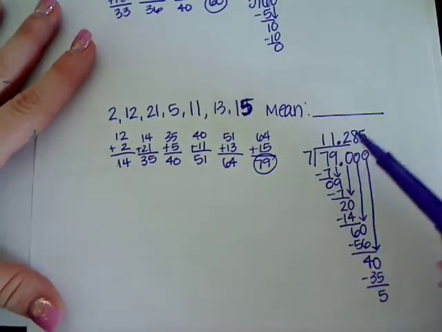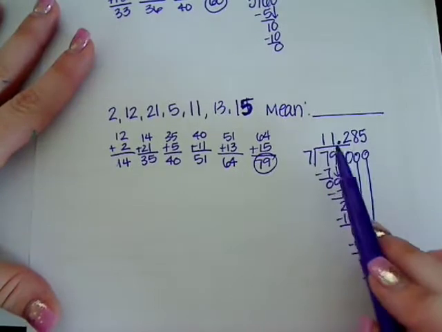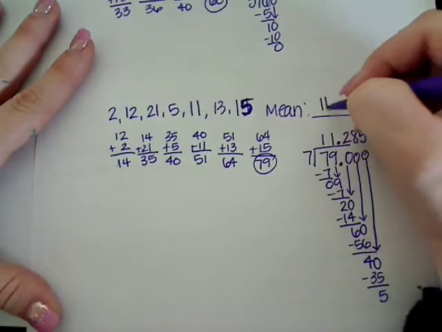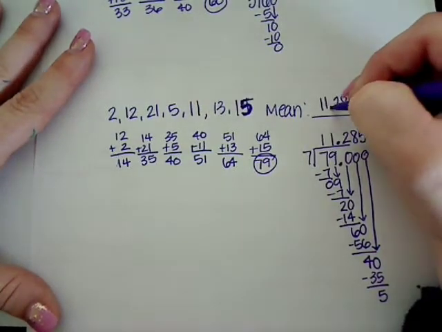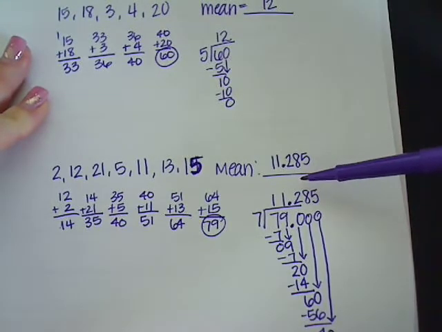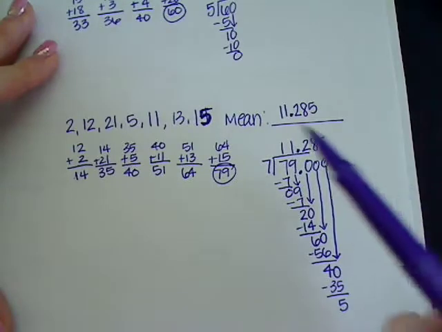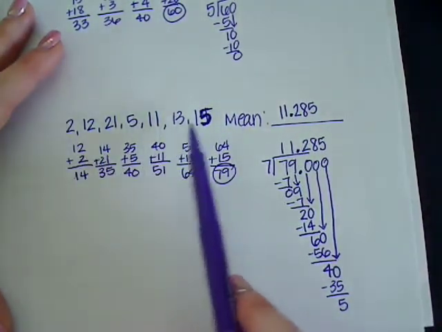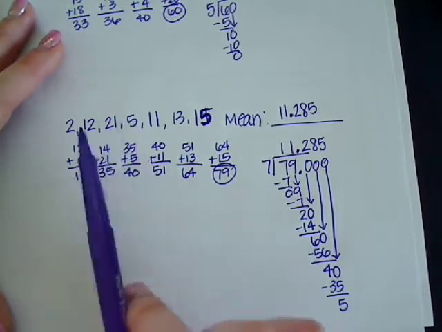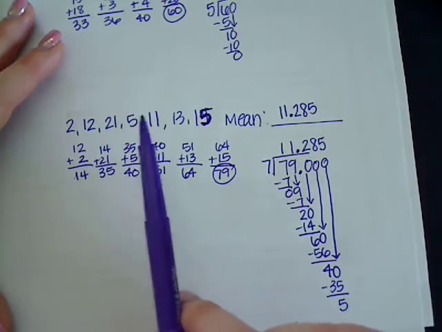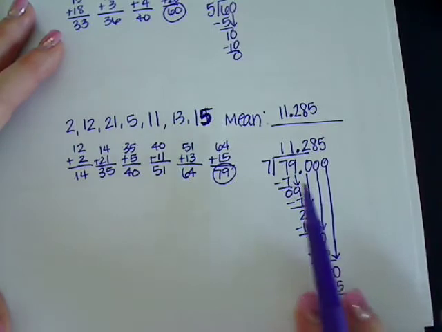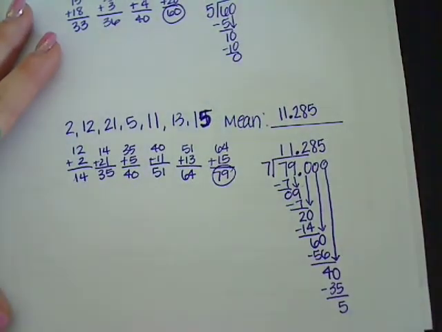That could keep going. But for the purpose of finding the mean, we're just going to go to 3 decimal places, or the thousandths place. So as you can see, the mean may not always be a pretty number. Sometimes it could be a decimal, and that's okay. So just know to find the mean or the average, we're going to add all the numbers up to get a total, and then we're going to divide that by the number of numbers we have. 1, 2, 3, 4, 5, 6, 7. So I divided my total by 7 to find the mean. All right, so these are your notes for mean.